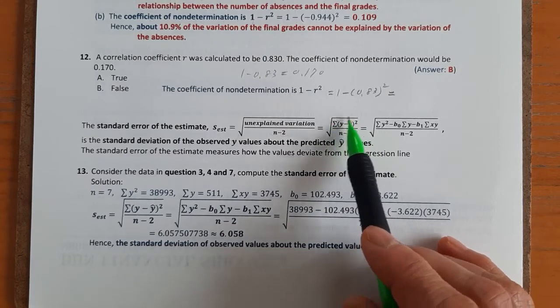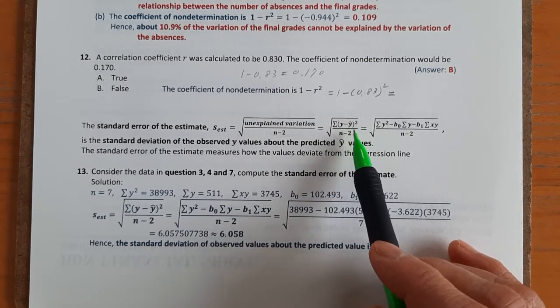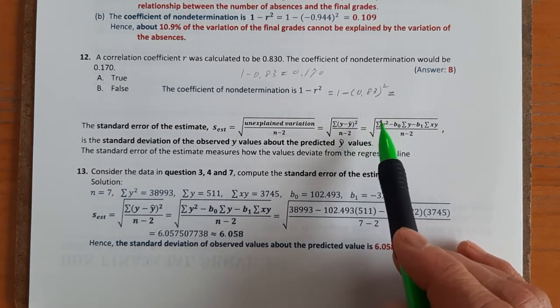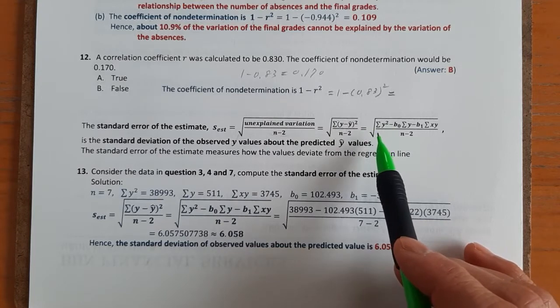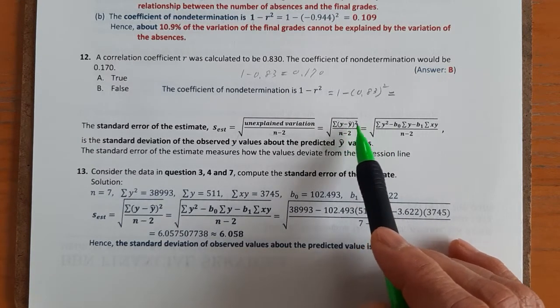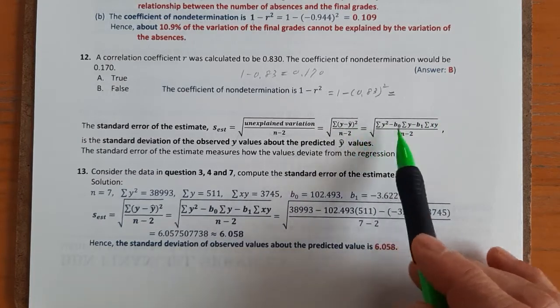After you plug in y hat, which is b0 plus b1x, and then square it, you can finally get this formula.